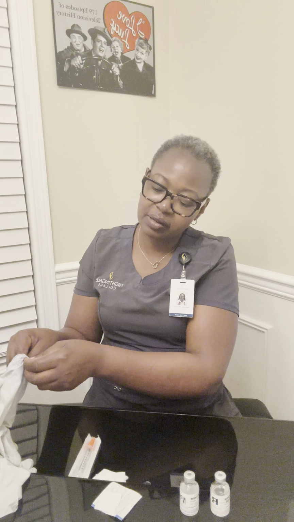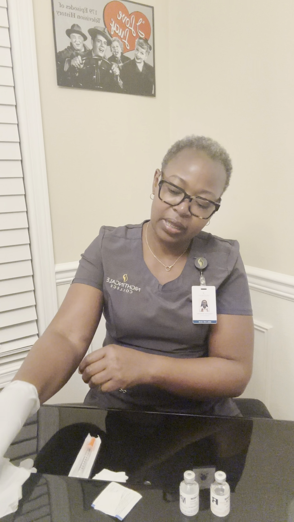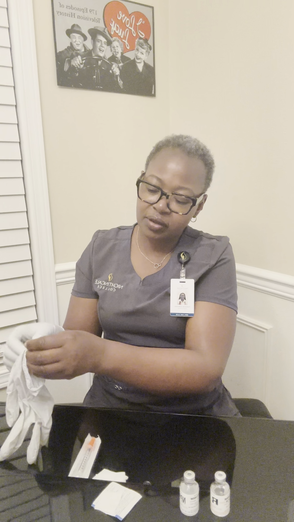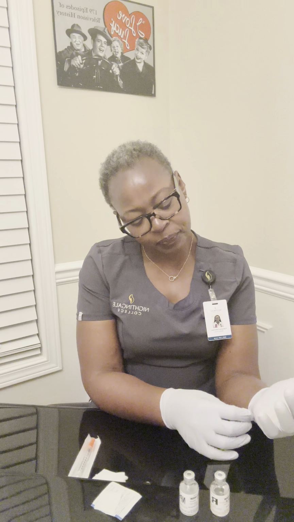Okay, so then I'll go ahead and perform hand hygiene and don clean gloves. So Mrs. Smith, the reason why I'm here is because I have your insulin, and the reason for giving you insulin is for management of diabetes, type 1 and type 2 diabetes.